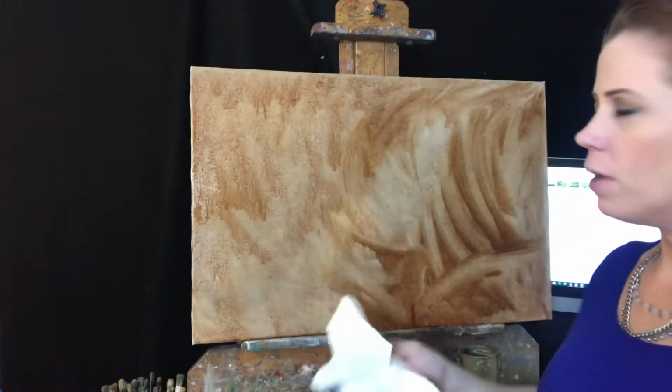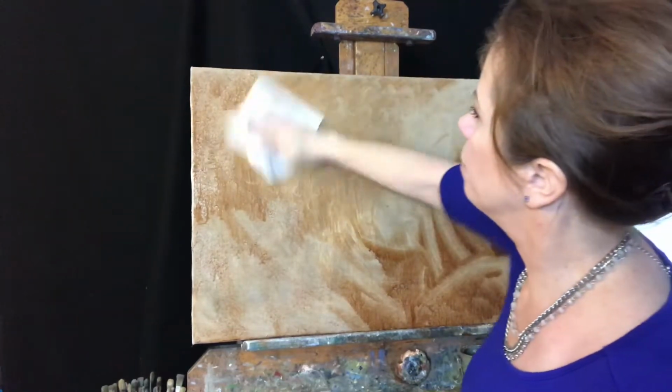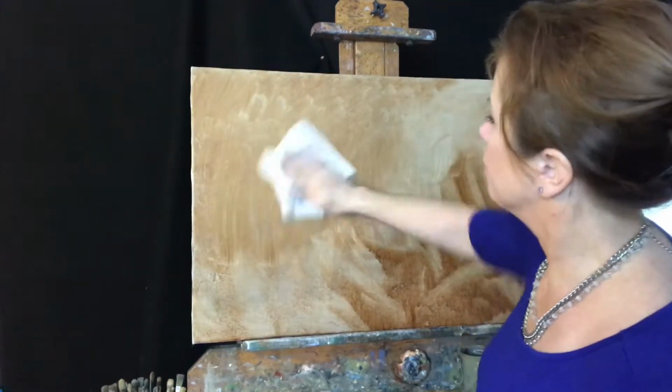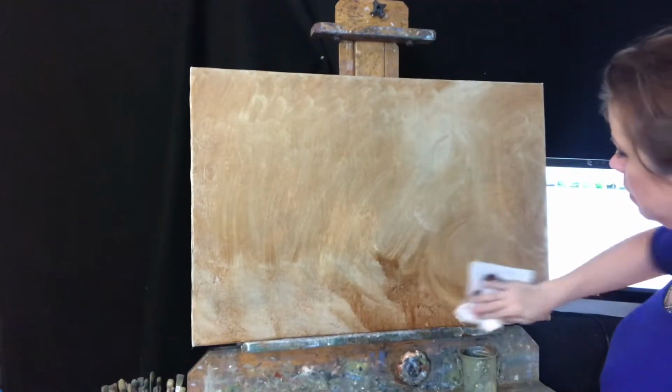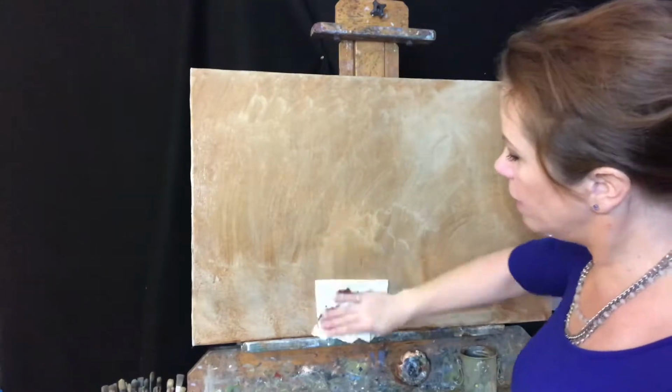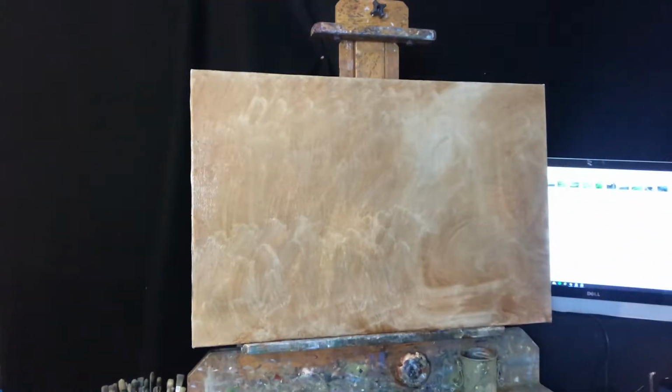to take my paper towel and just start dabbing some of this off because the surface is really slick. So I always go a little bit darker than I need because I know I'm going to be wiping some of that off. Set my palette down.